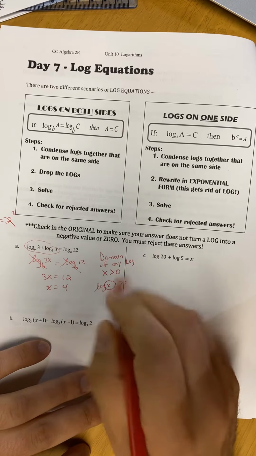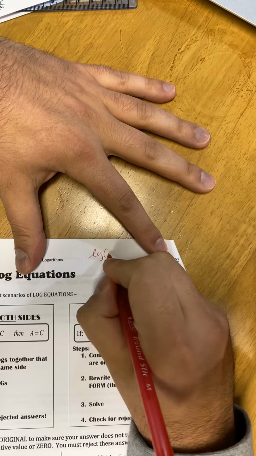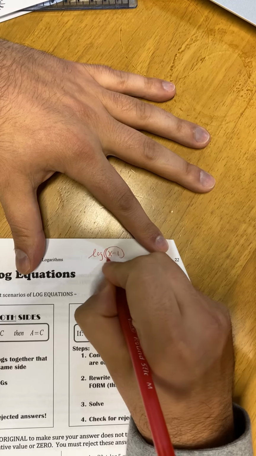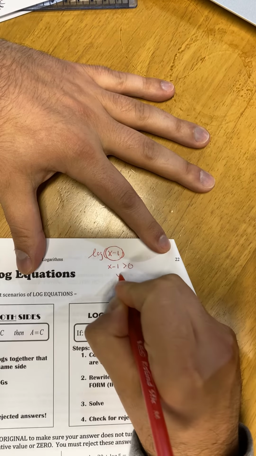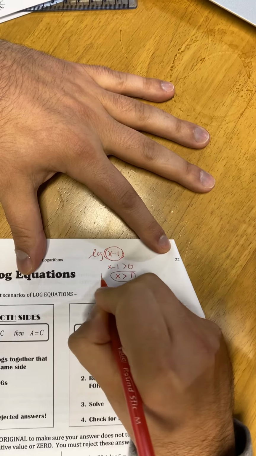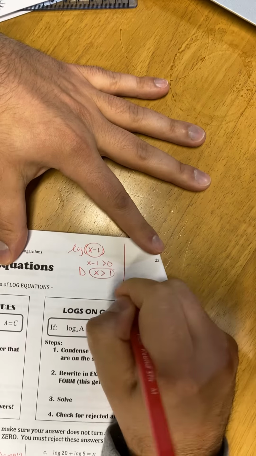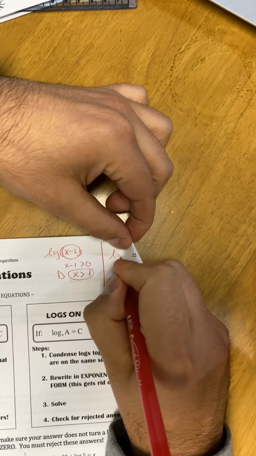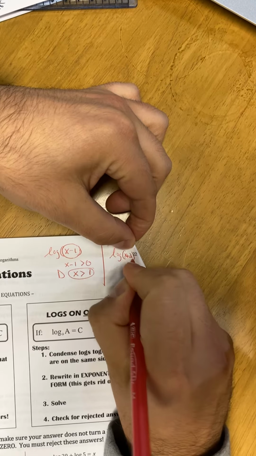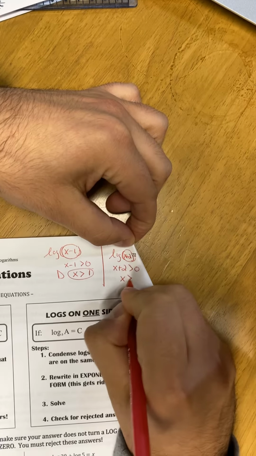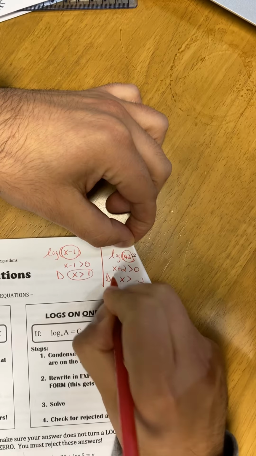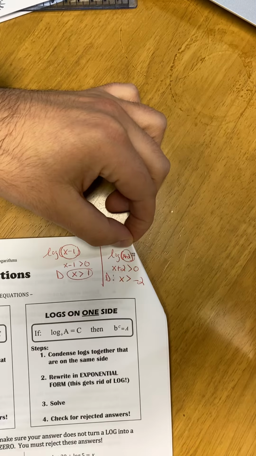If I had log of x minus 1, anything in here has to be greater than 0, so x must be greater than 1. That's my domain. If I have log of x plus 2, anything in here must be greater than 0, so x must be greater than minus 2. That's my domain. Because we're going to have extraneous solutions with this one.